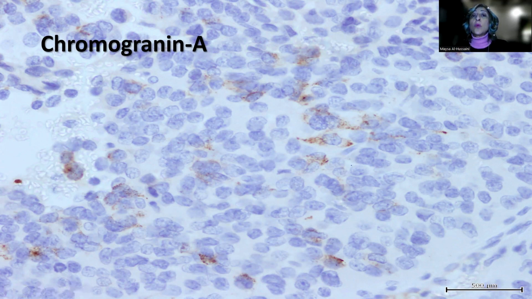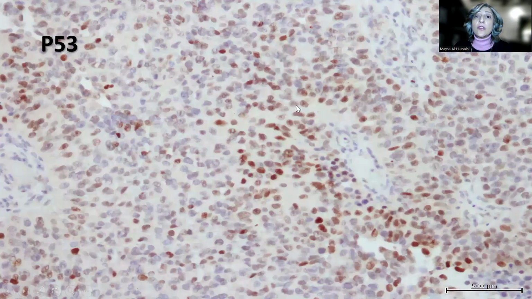And this is because one consideration that we should think of is whether this is a pineocytoma, a tumor of the pineal gland parenchyma itself. And this very focal positivity with synaptophysin and chromogranin, together with the presence of the strong diffuse CAM5.2 positivity, would really support the diagnosis of papillary tumor of the pineal region.